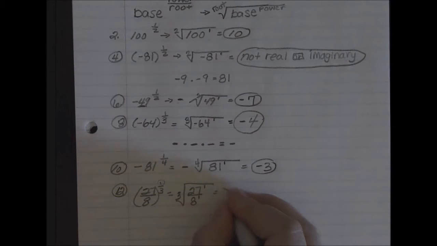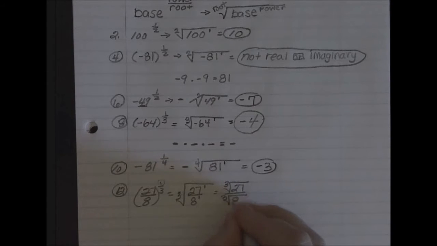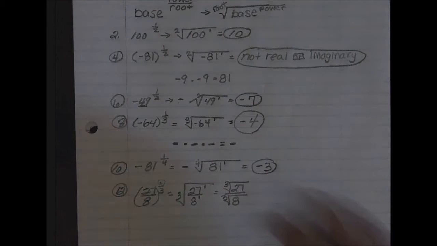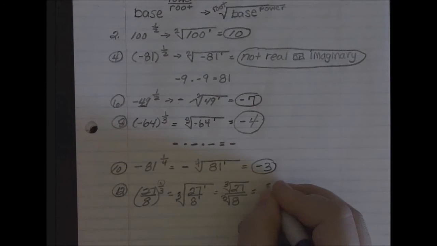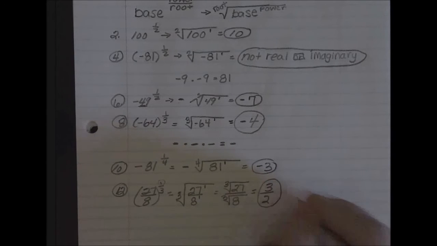So the 3rd root of 27 over the 3rd root of 8, we learned we could break these apart in section 7.1 notes. So the cubed root of 27 is 3, the cubed root of 8 is 2. We are now finished.